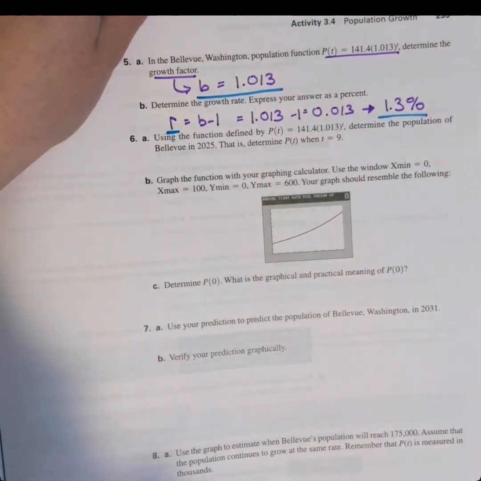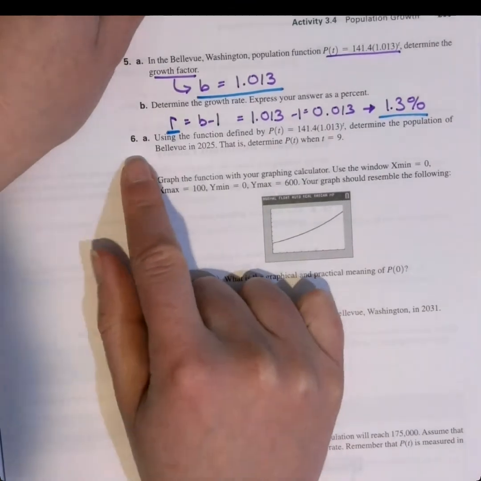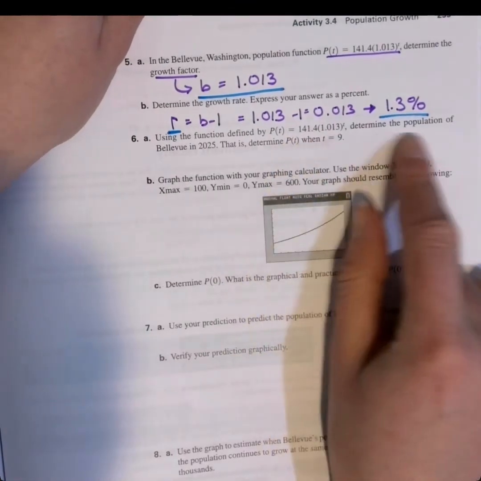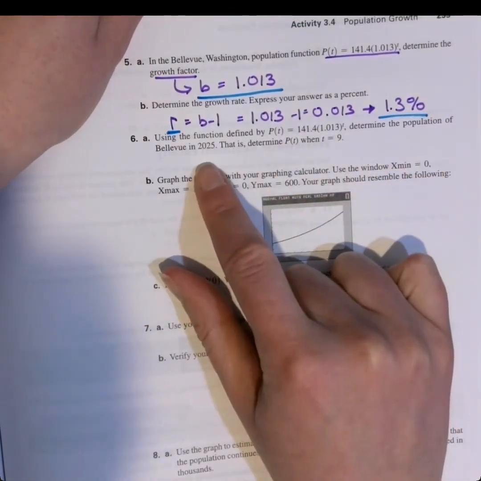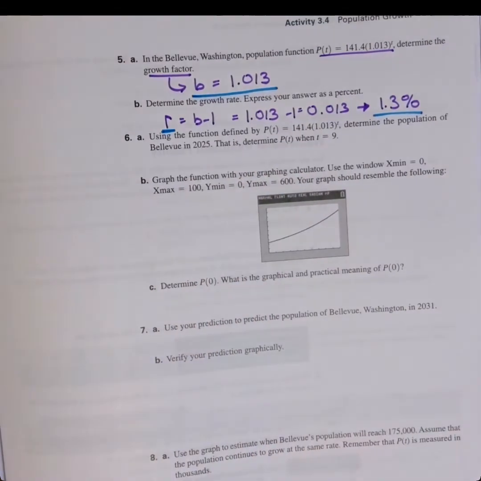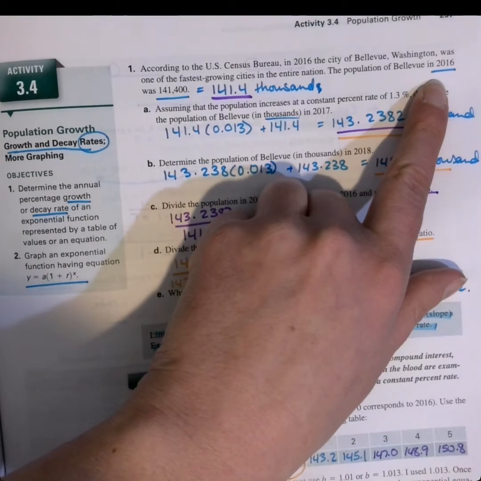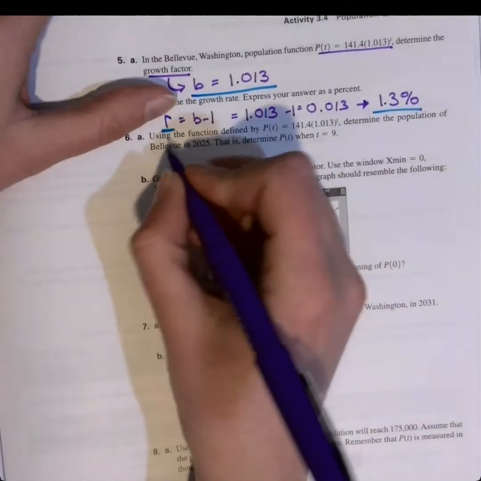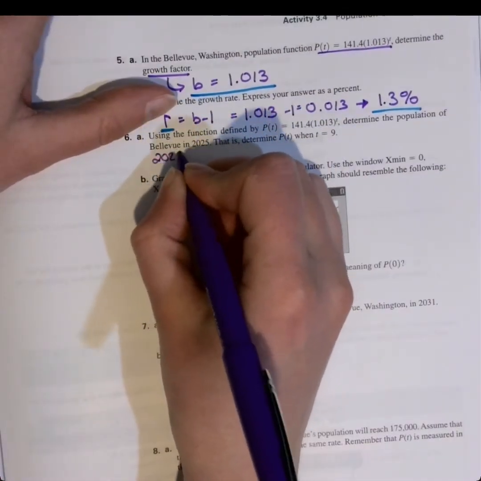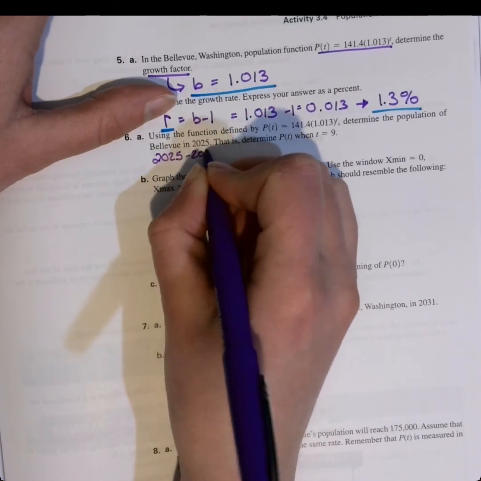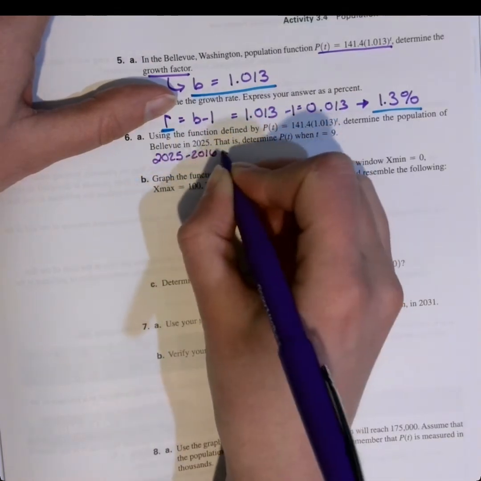All right, part 6. Using the same function, determine the population in 2025. So I had originally been talking in years since 2016. So if we compute 2025 minus 2016, that gives us 9.